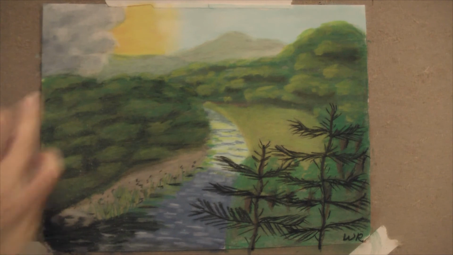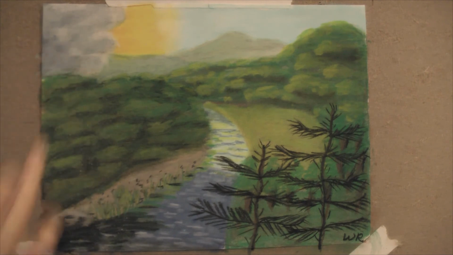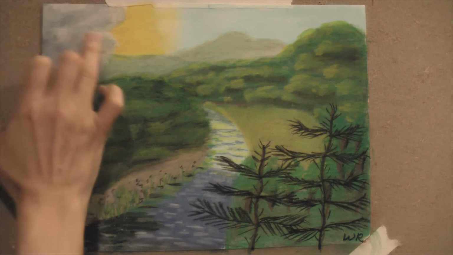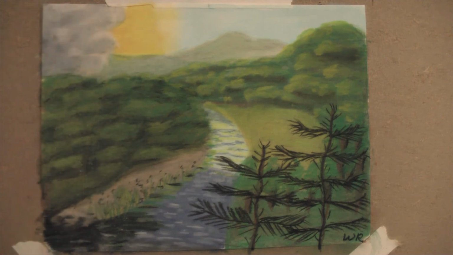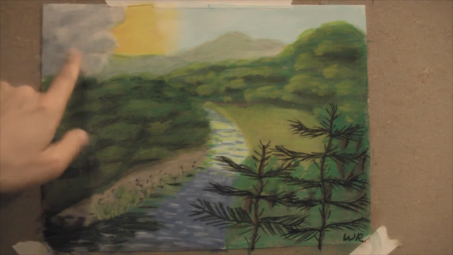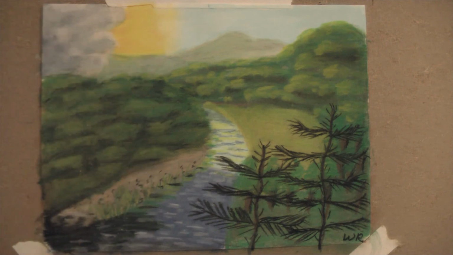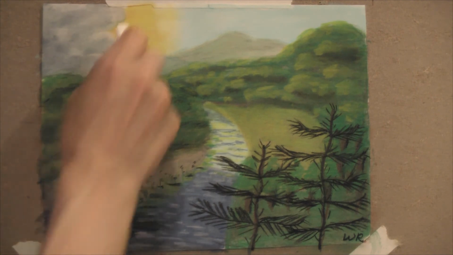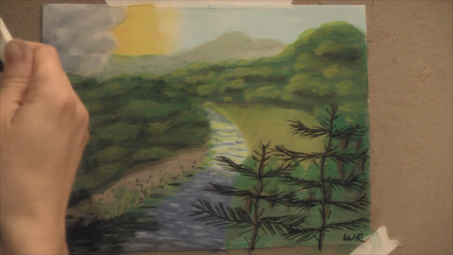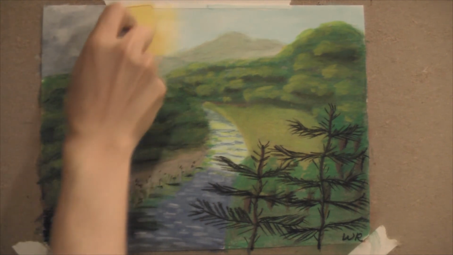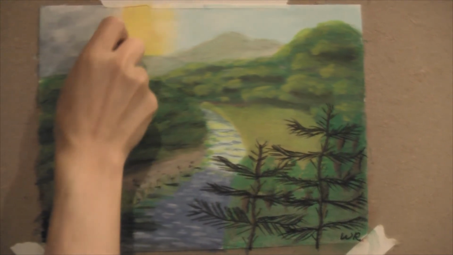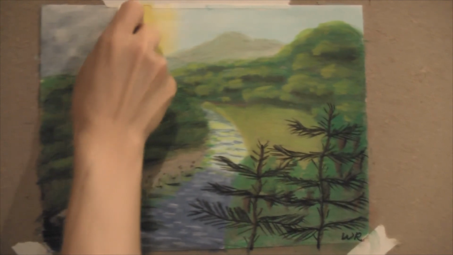Now I've taken this cloud and added back some blue and gray and then rubbed it in and added white on top because it needed to be heavier and not lighter than this mountain. The only thing I need to do is add a little bit more white to the front of the cloud, if I can get it as white as I can get it.